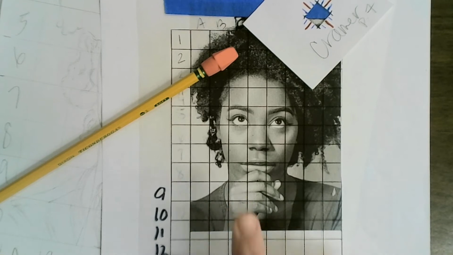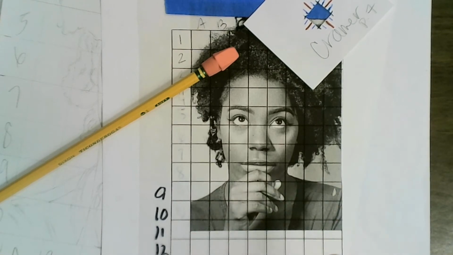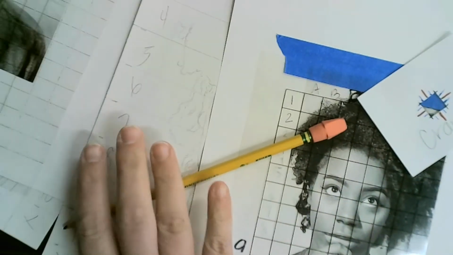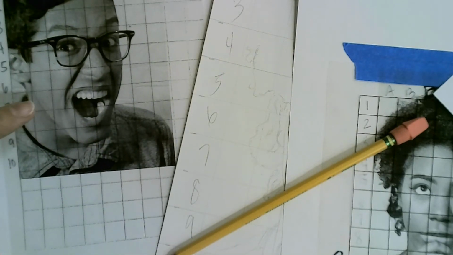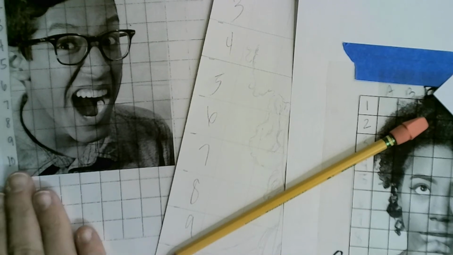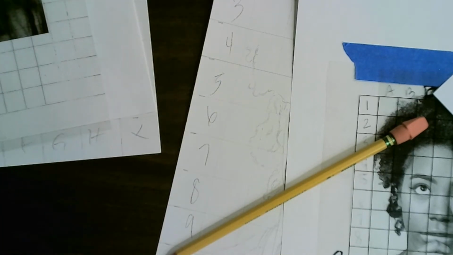So I'm going to start with one where the mouth is closed, you cannot see teeth, and then the second one I'll draw is an open mouth with teeth. Or if you're smiling, how would you draw that? So this one takes a little bit longer. We'll do that one second.